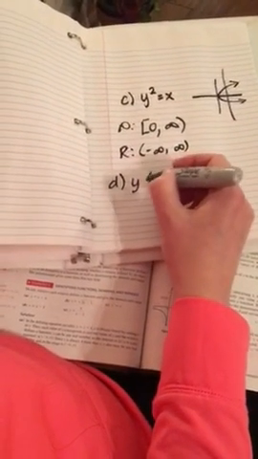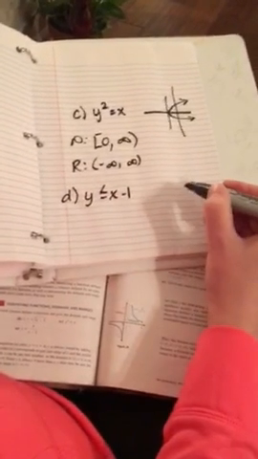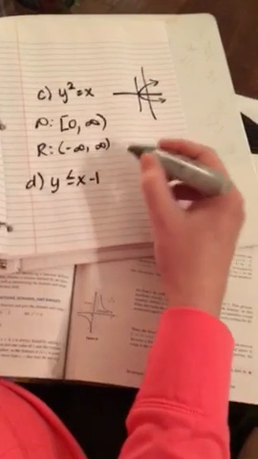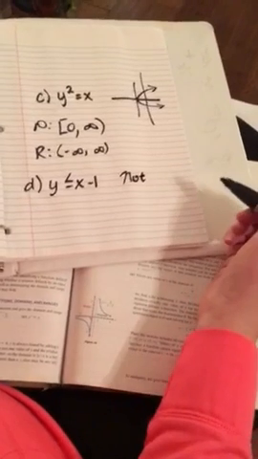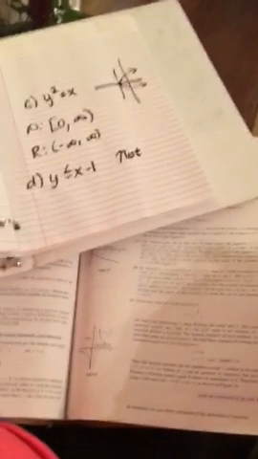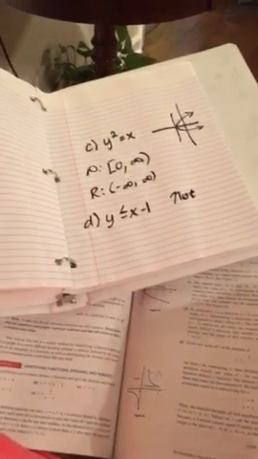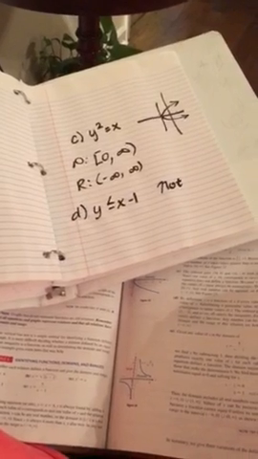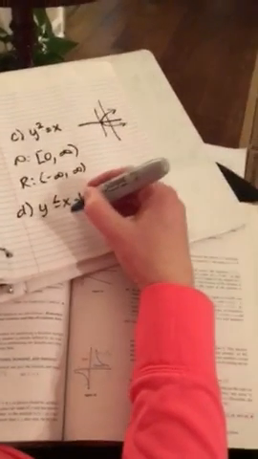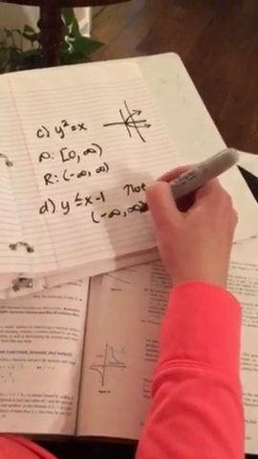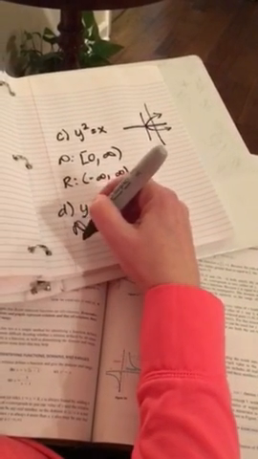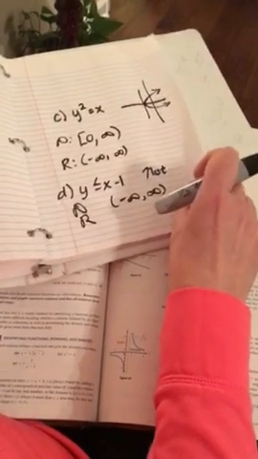And then on D, example D, when you have an inequality, it is not going to be a function more than likely. Not a function. And the domain and range, I don't know if it wants that or not. Domain and range, it says, can be anything. So negative infinity to infinity for the domain and the range.